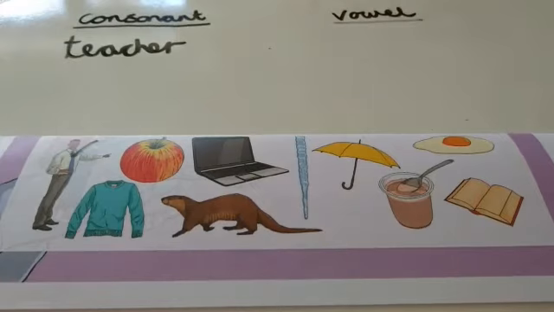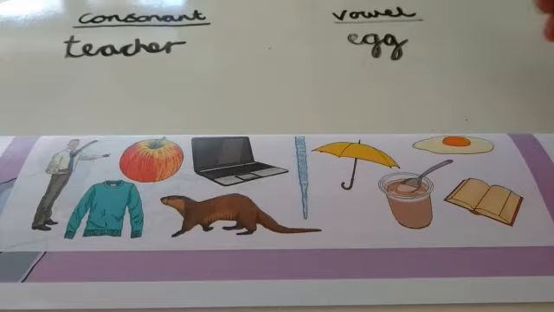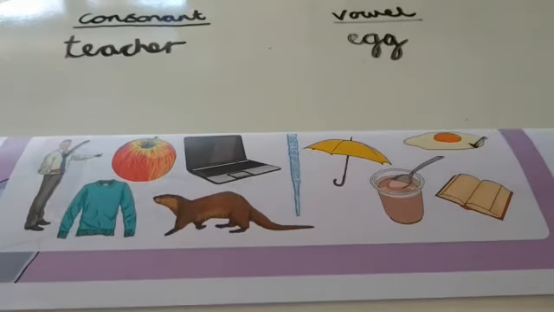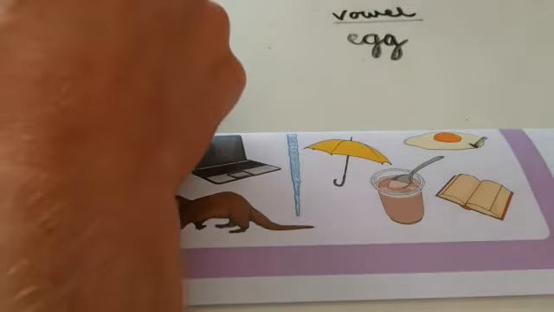Let's have a look at the next one. Here we've got an egg. Does that start with a consonant or a vowel? Good stuff. That starts with a vowel, E-double-G. Okay, let's have a look at this. We've got a jumper here, a jumper. Does that start with a consonant or a vowel? It starts with a consonant.